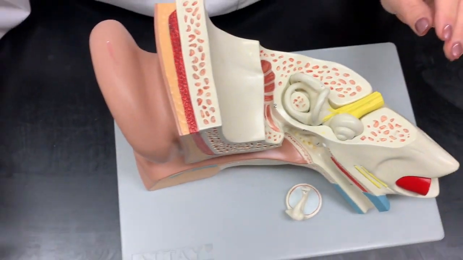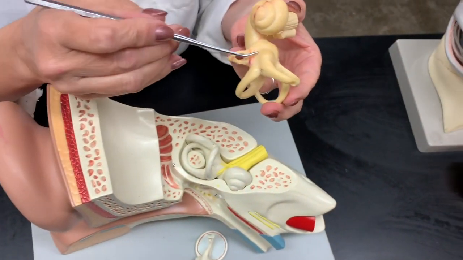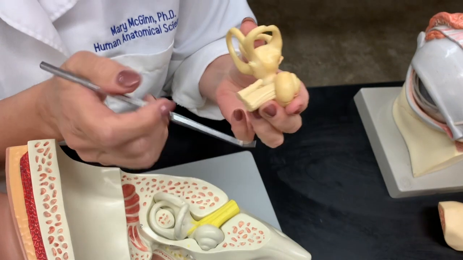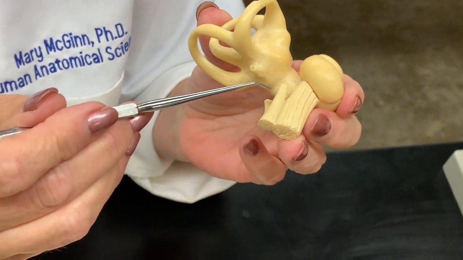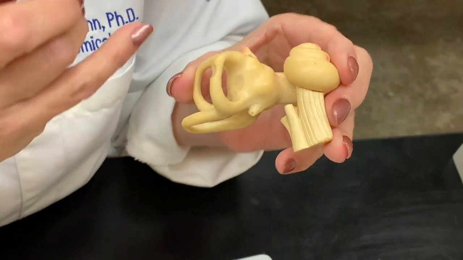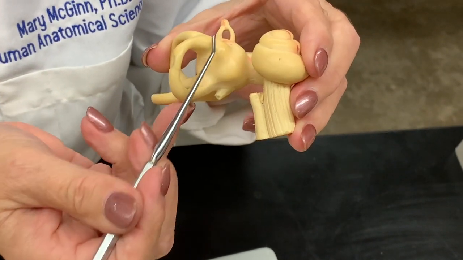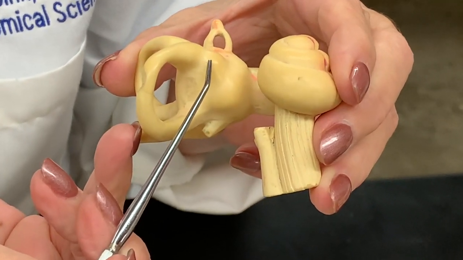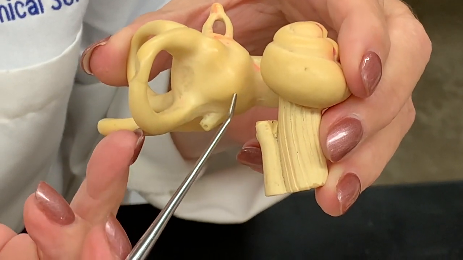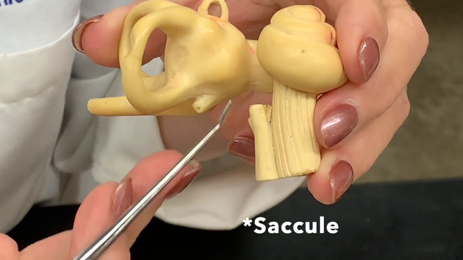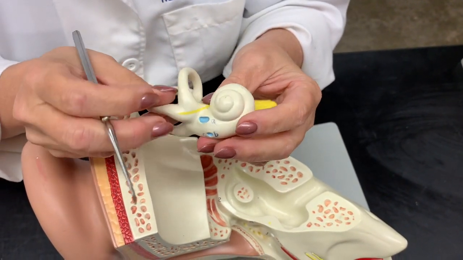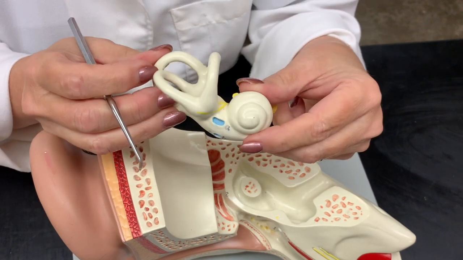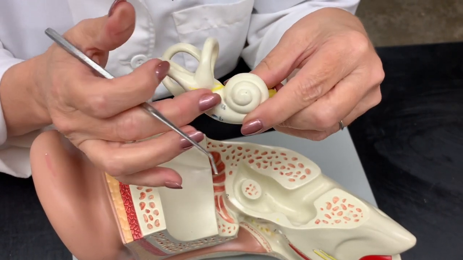This model does not show you the utricle and the saccule, but this model does. If we look at this, we have our cochlea, semicircular canals. This is our vestibulocochlear nerve coming in. Do you see the two bumps here we have in the vestibule? The smaller bump here is the utricle, and the larger one on the bottom is the saccule. This is shown very clearly on this model, but the original model that we looked at did not really show the bumps on the vestibule.